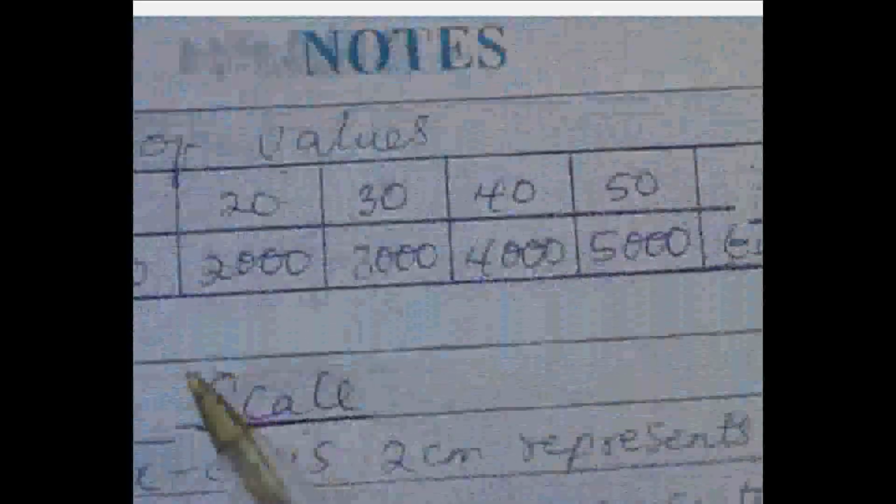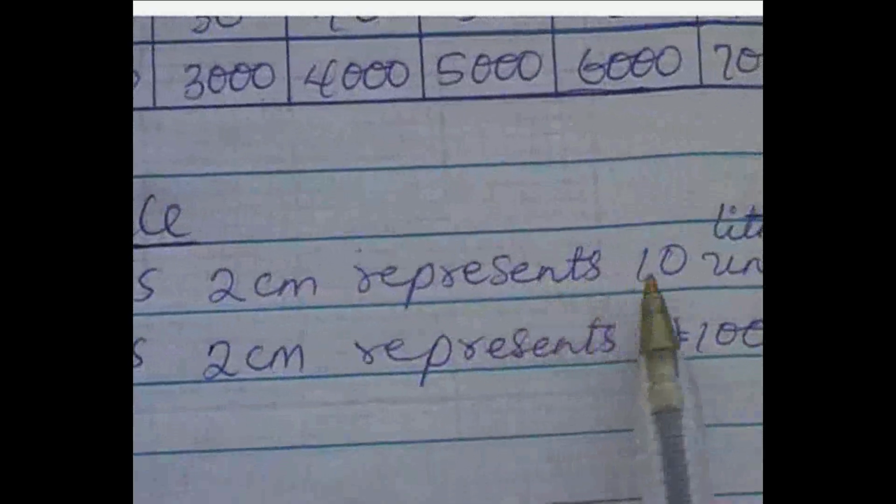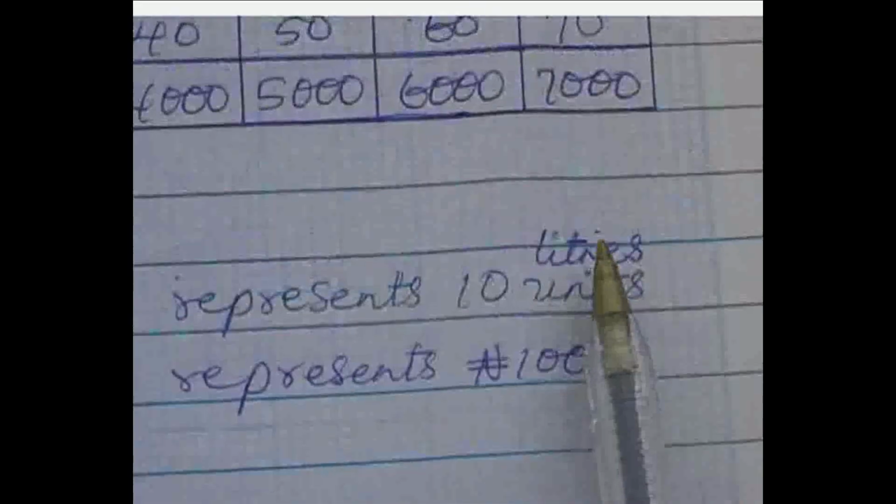The horizontal axis is the x-axis. Starting from here to this place is the x-axis, while the vertical axis, starting from down to up, is the y-axis. Then, as the scale said, along the x-axis, 2 cm represents 10 units or 10 liters.